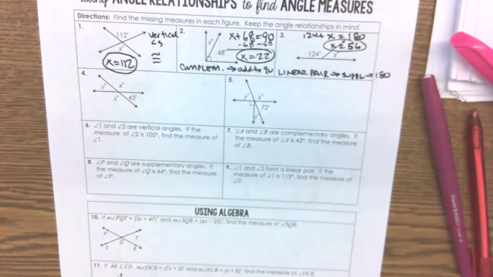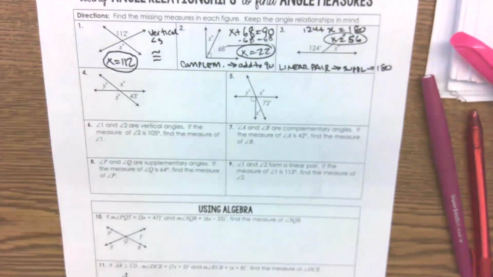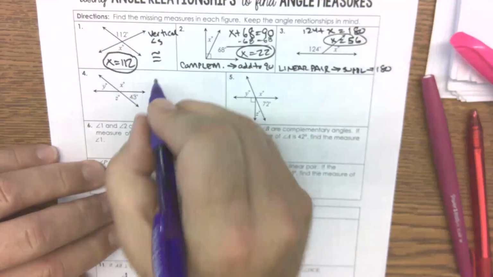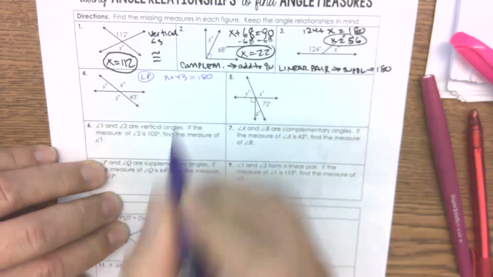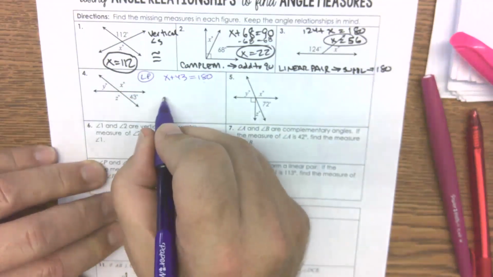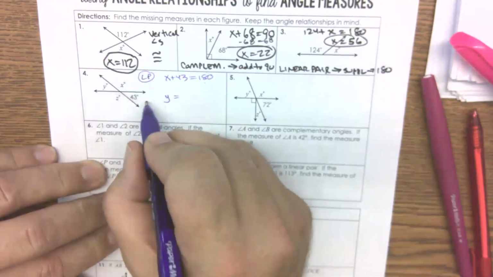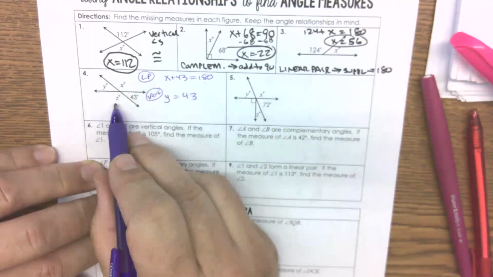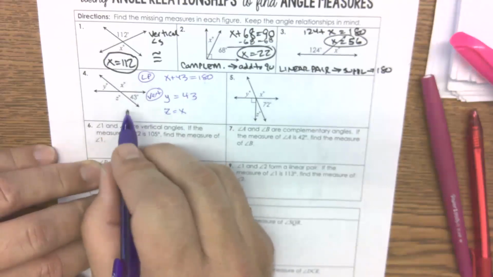Four and 5 are going to ask you to be a little bit more independent and focus on several things at once. Okay, so what do you think about x? How would you find x? Good, because x plus 43 will equal 180. How do you know? Because they make a linear pair. What about y? It is the same as 43 because it's vertical angles, right? What about z? Same as x. Or you could say z plus 43 makes 180.